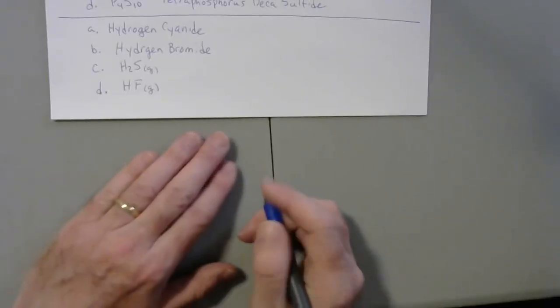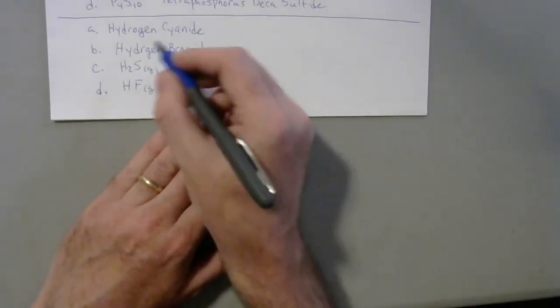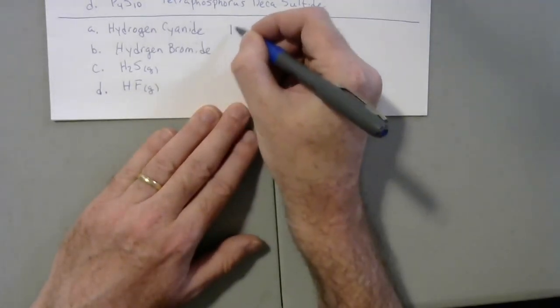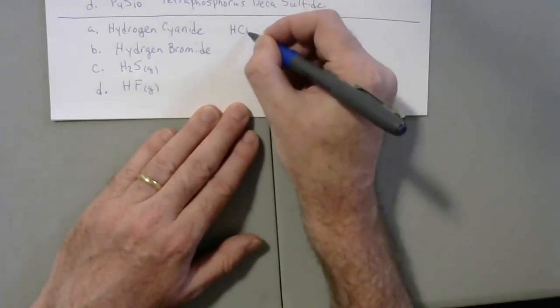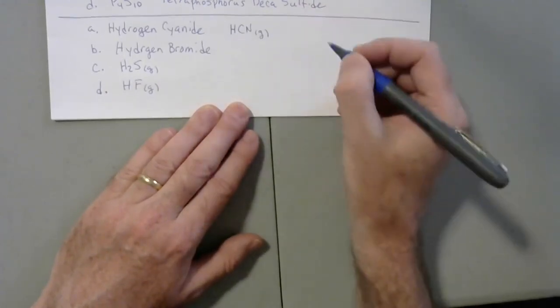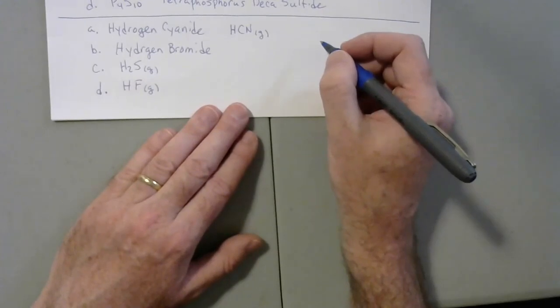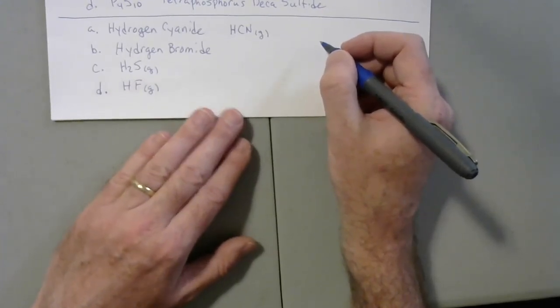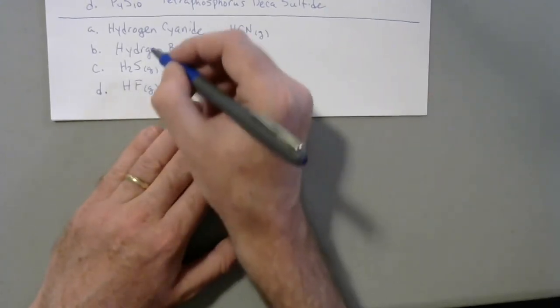Okay, let's look at these binary acid gases. Hydrogen cyanide, so it's just going to be HCN. This gas is really poisonous. It's a gas phase compound, and that's really what they call death chamber gas. It's toxic on inhalation.